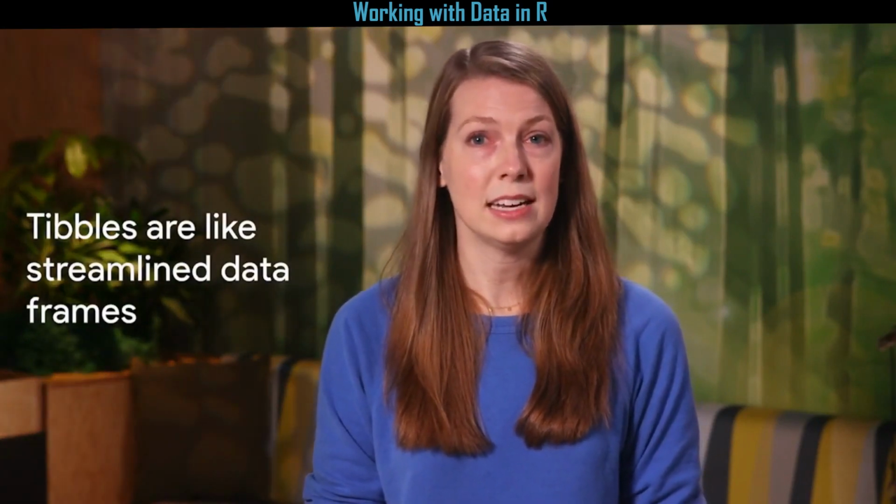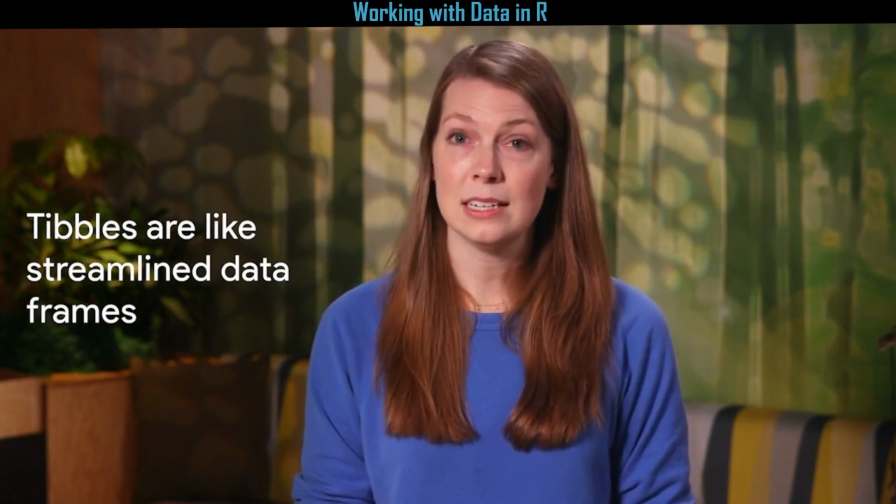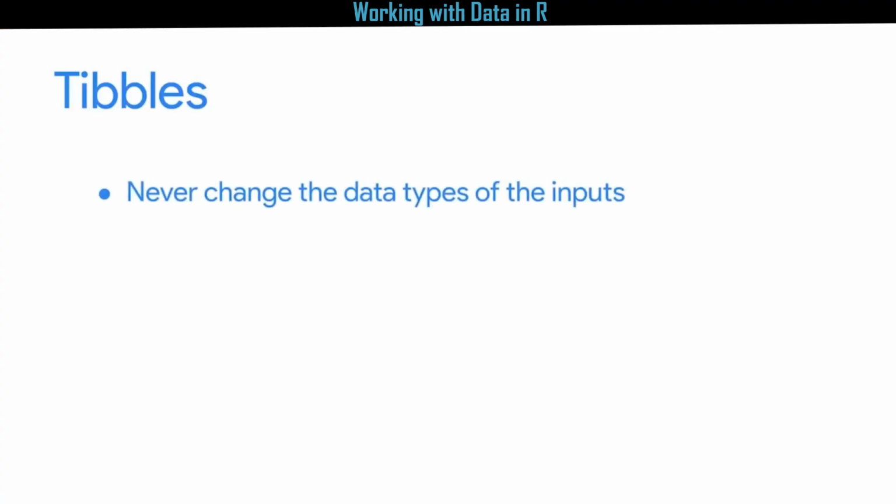Data frames are foundational. Now, let's talk about tables. In the tidyverse, tables are like streamlined data frames. They make working with data easier, but they're a little different from standard data frames. First, tables never change the data types of the inputs. They won't change your strings to factors or anything else. You can make more changes to base data frames, but tables are easier to use. This saves time because you won't have to do as much cleaning or changing data types in tables.